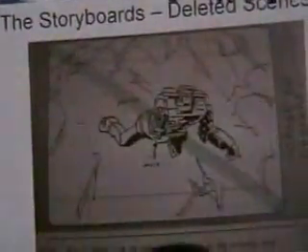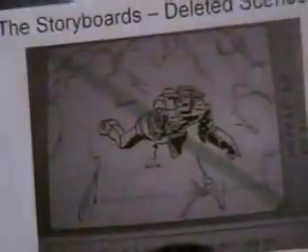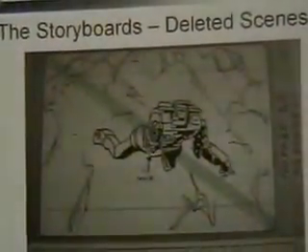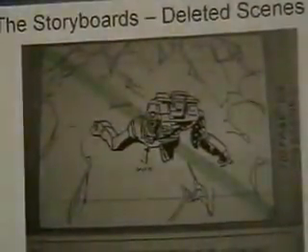In some cases such as this, it still appears in the storyboards and it's actually just crossed out to be removed. But in other cases there are whole sequences, whole parts of the story that have been animated or cut from the movie.